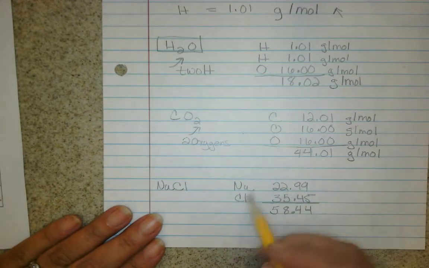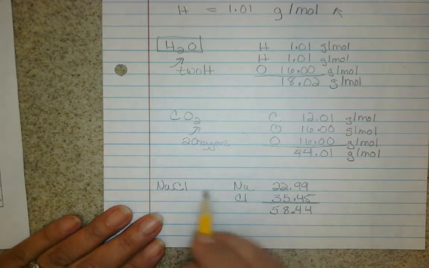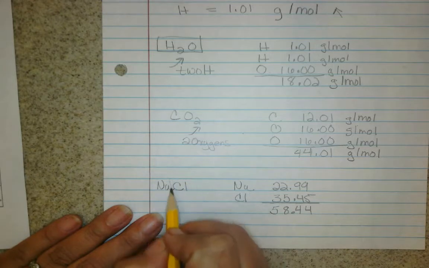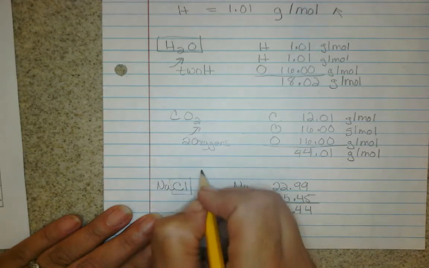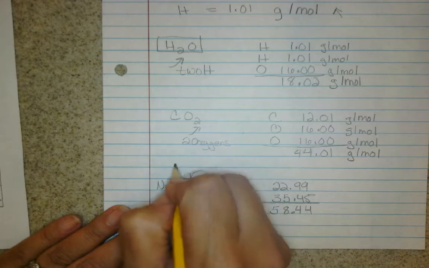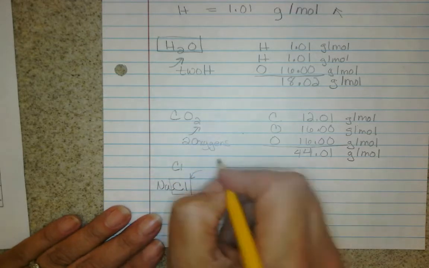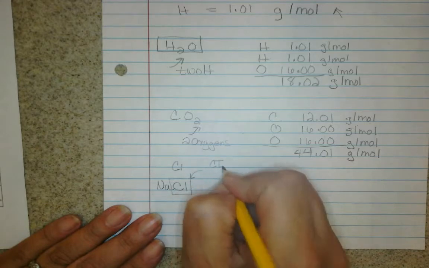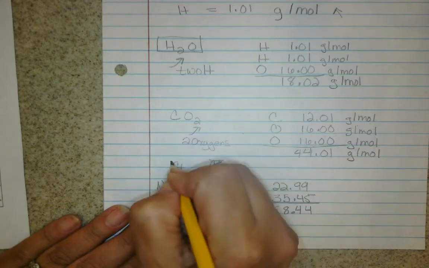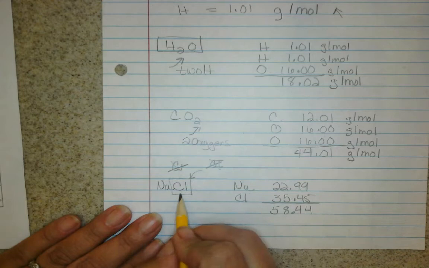Salt, I add up my sodium and my chlorine. Now, here is a common mistake, and I want you to ask me, this is C and a baby L. That's chlorine, okay? It's not CI. If it was CI, it would be written C and a capital I. Common mistake because of fonts, that's chlorine.